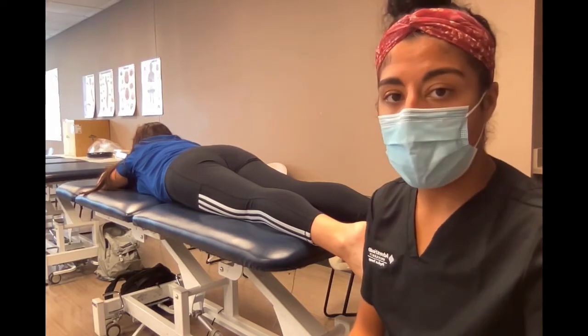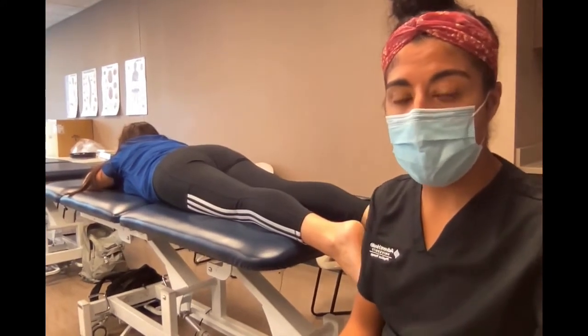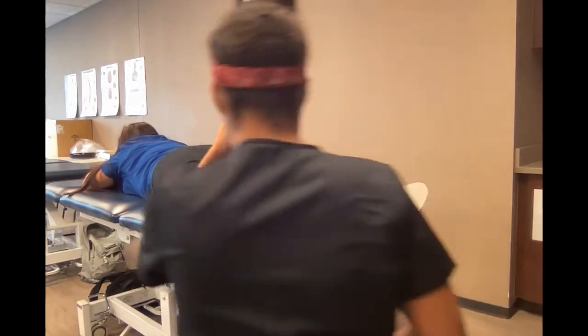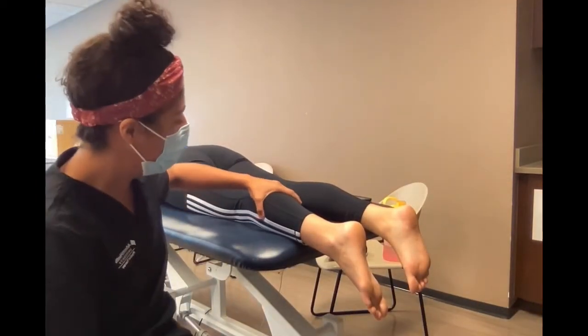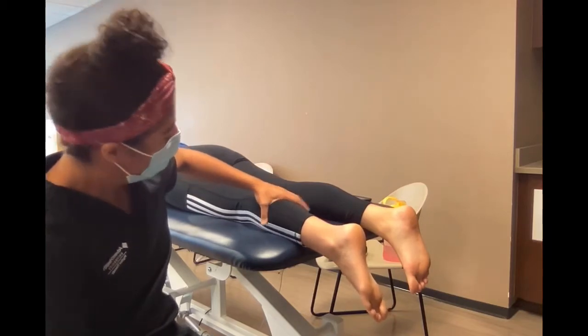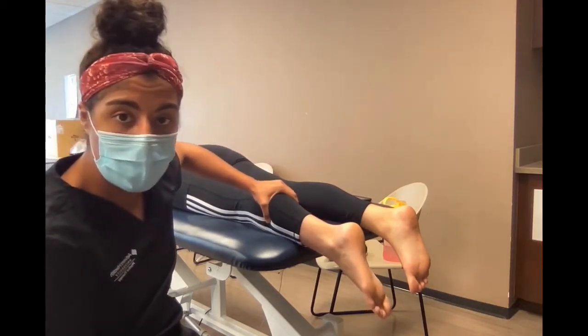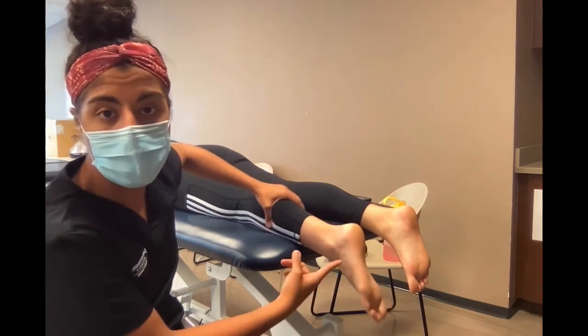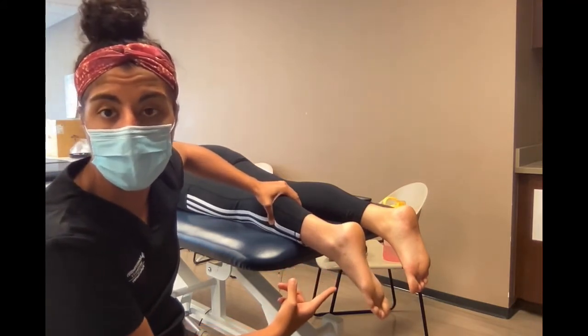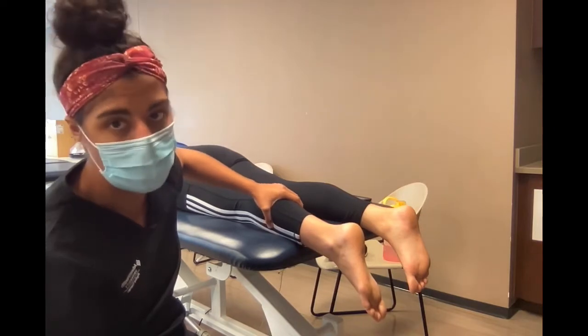And the first one I'm going to go ahead and explain is the Thompson test. For this exam, what I will have the patient be is in a prone position, and just by me doing a grip over the calcaneus, by me gripping over the gastroc, I should see some plantar flexion. And for somebody who had a significant rupture, you wouldn't see that.